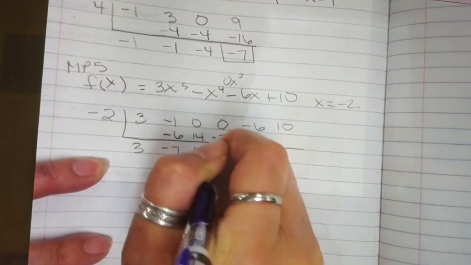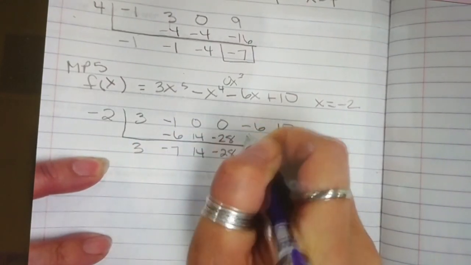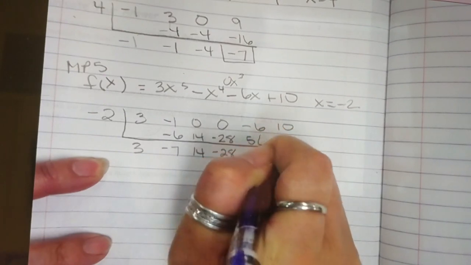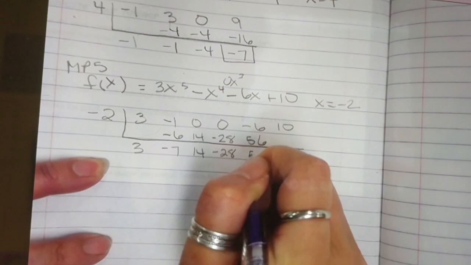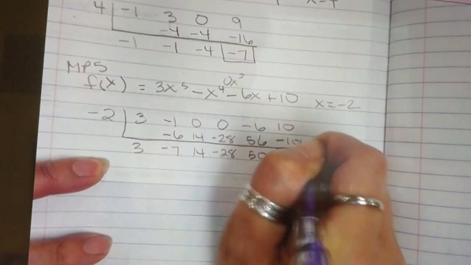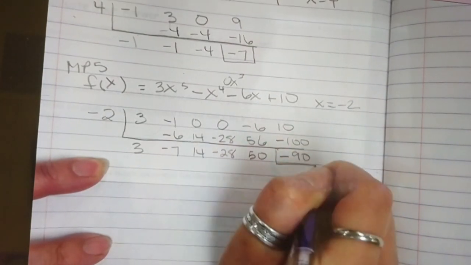Multiply. Add. Multiply. Positive 56. Add. 50. Multiply. Negative 100. Add. Negative 90. Bam.